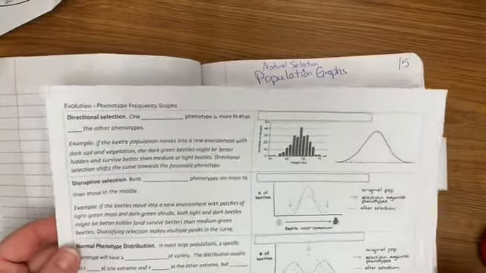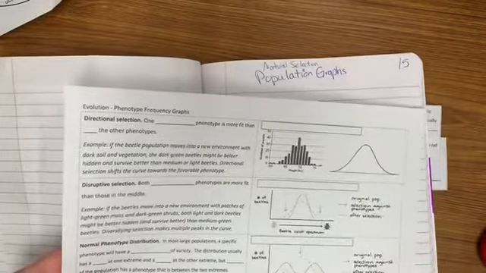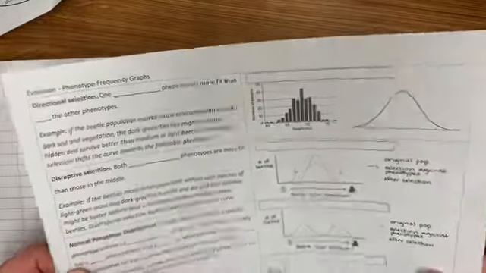So this is the paper you need for this. First, go through the PowerPoint so you have an idea what's going on, and then cut this out, dotted lines.